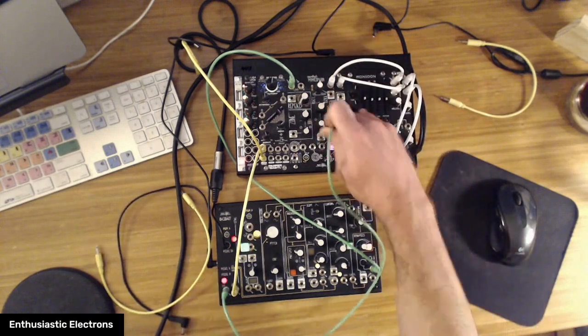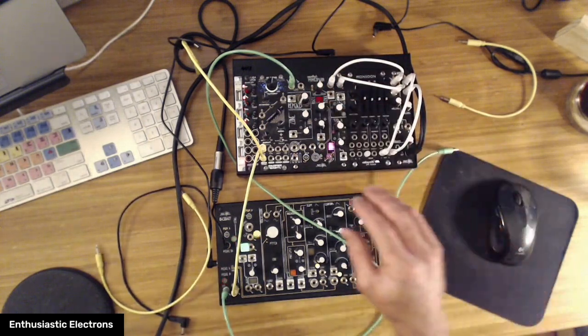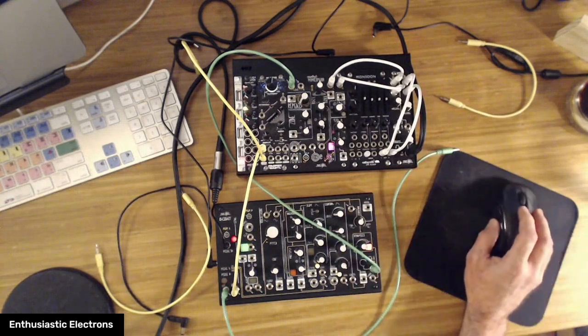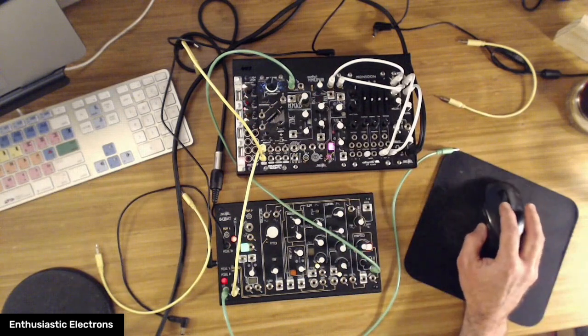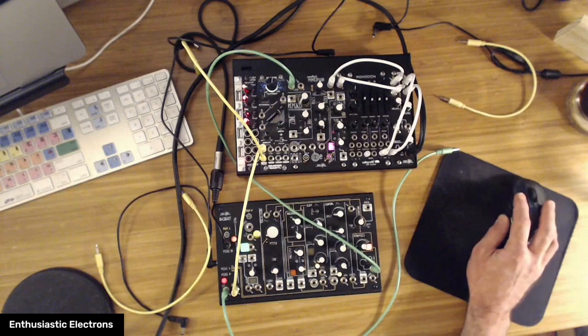Unfortunately, it's only 1 volt, so it's actually not that dramatic. I'd have to add some voltage to scale it up for it to do anything cool. Anyway, turn that off.